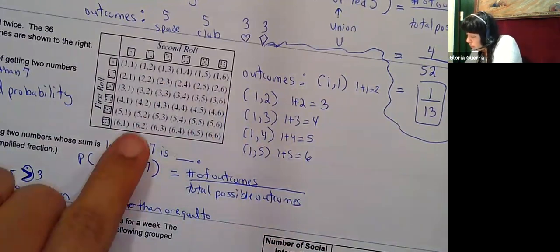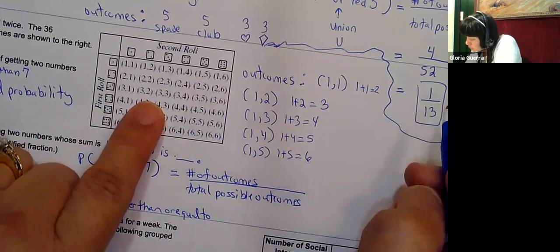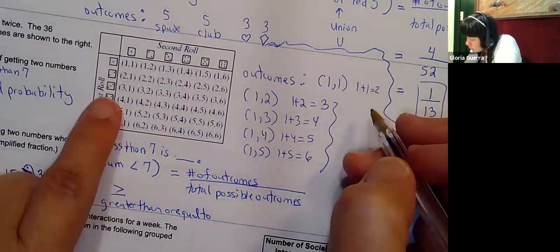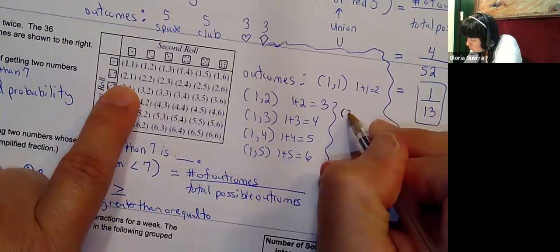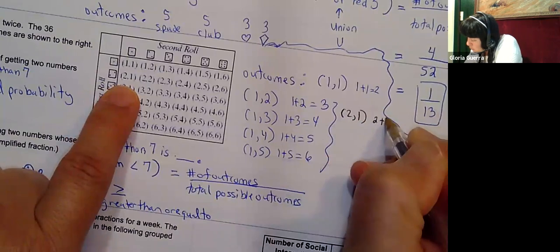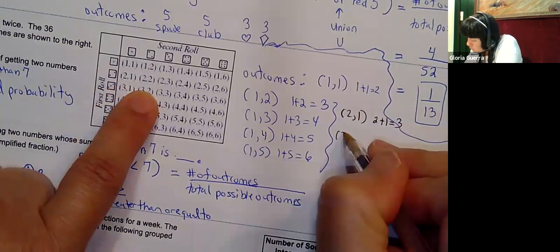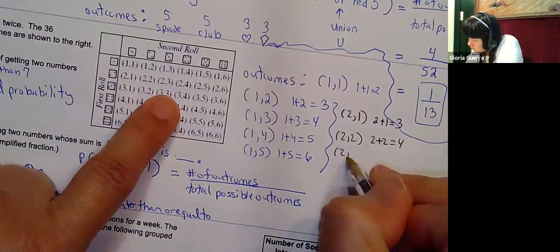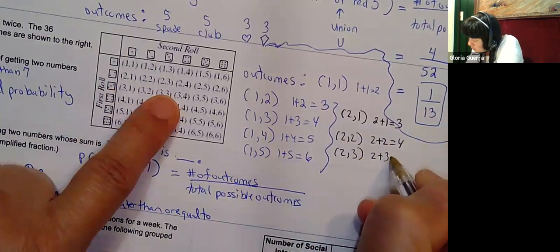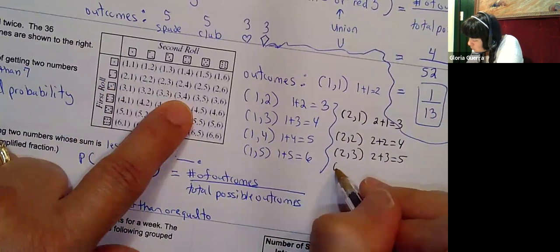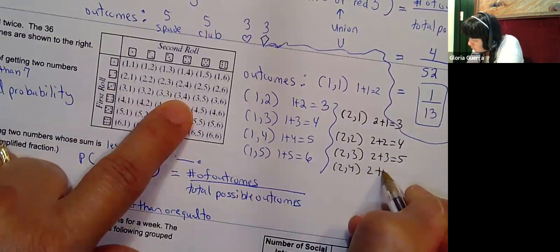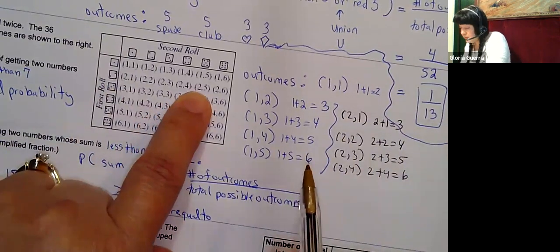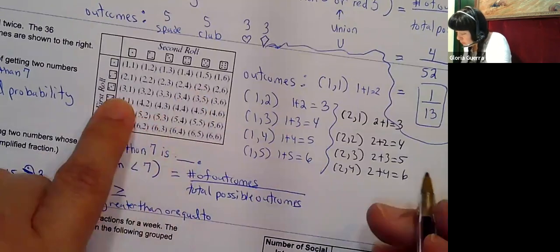Okay, so I go to the second row, so that's from the first row. So now I go to the second row. I can change my ink. So then I go to 2. 2, 1. 2 plus 1 equals 3. 2, 2, because 2 plus 2 equals 4. 2, 3, because 2 plus 3 equals 5. 2, 4, because 2 plus 4 equals 6. But then I'll have to stop there because 2 and 5 is 7, and it has to be less than 7. So I go to the third row now.